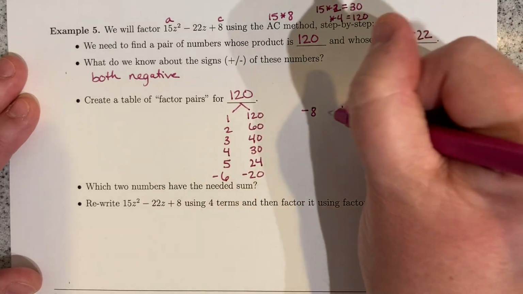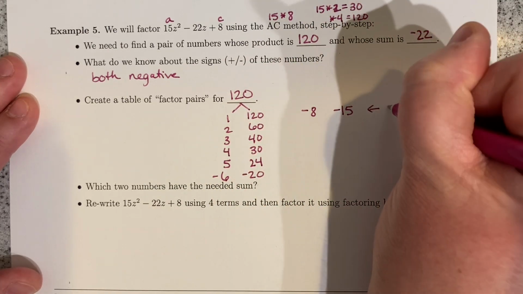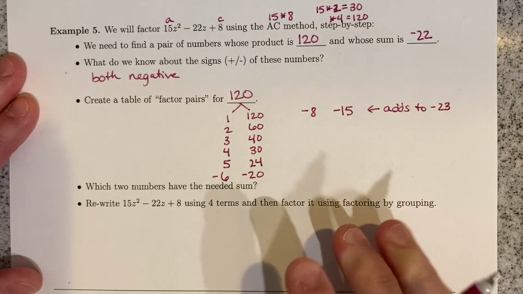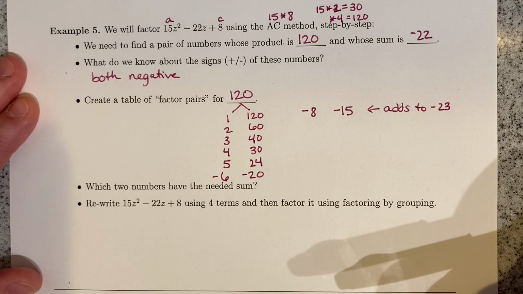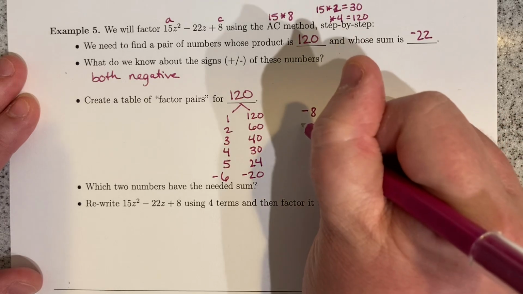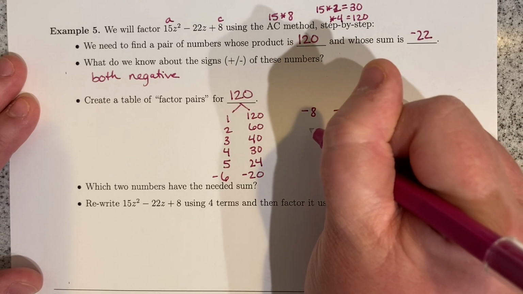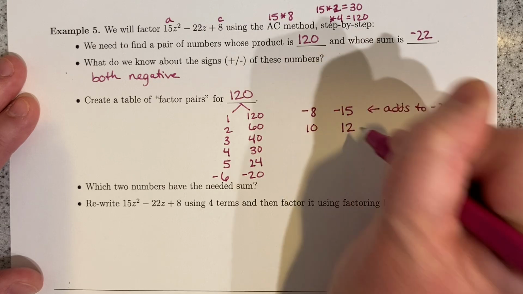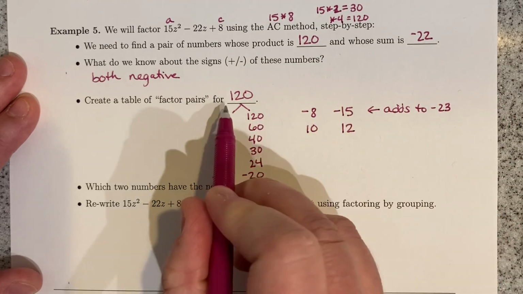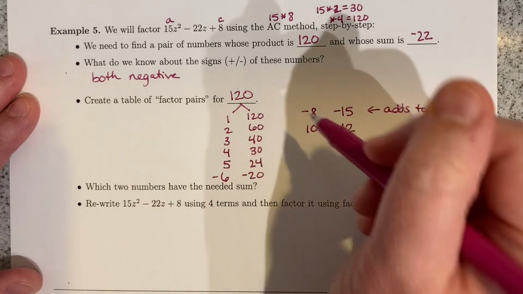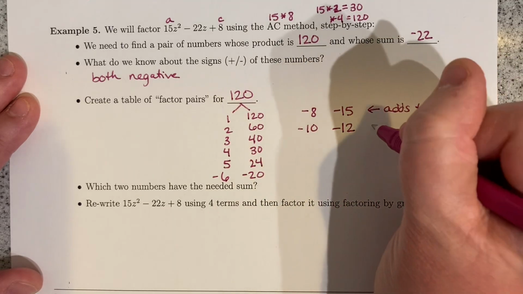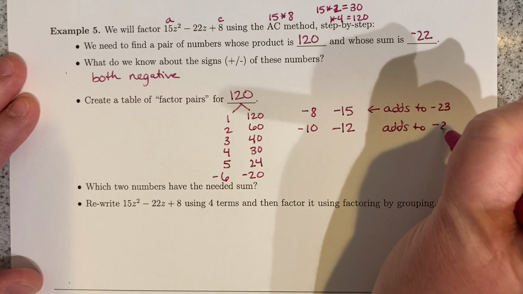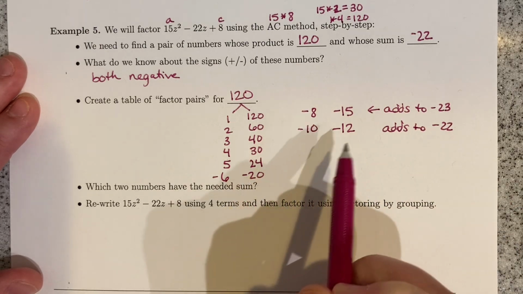That's really close, where this adds to negative 23. Well, I better hope, does 9 go in there? I don't think so. What about 10? 10 times 12 is 120. Oh, and if I made them both negative, it would add to the desired sum of negative 22.